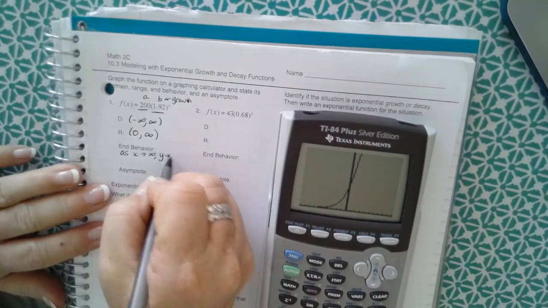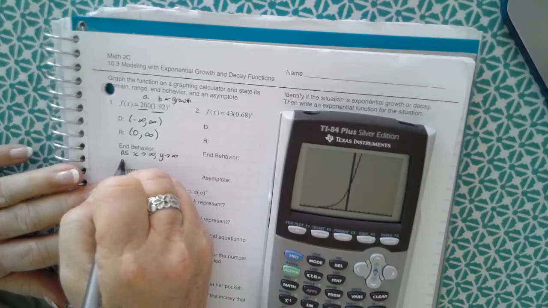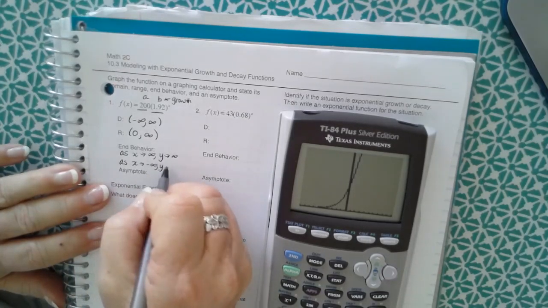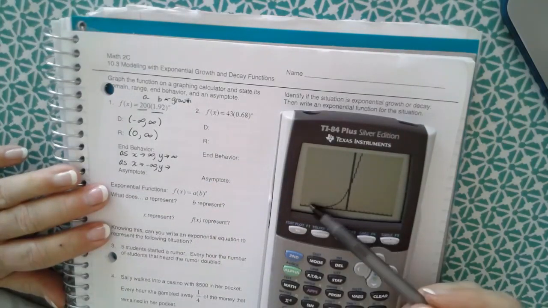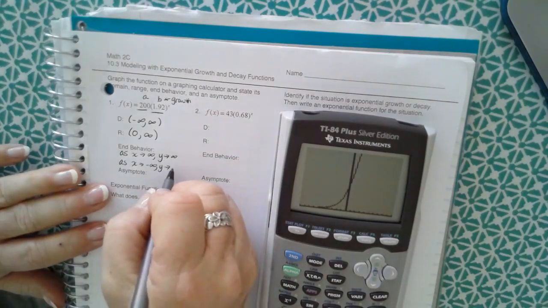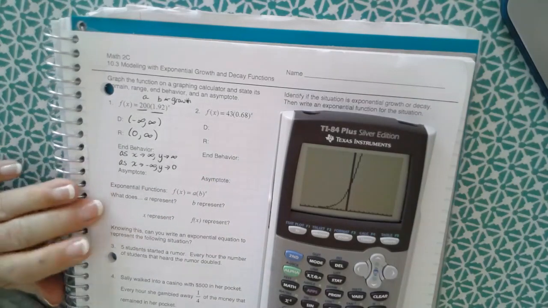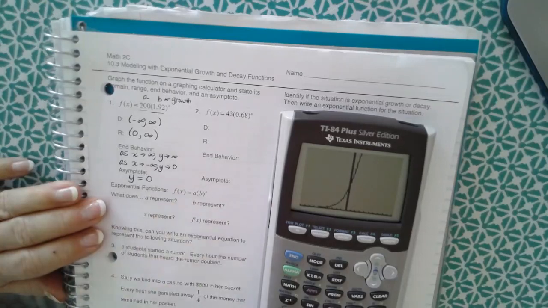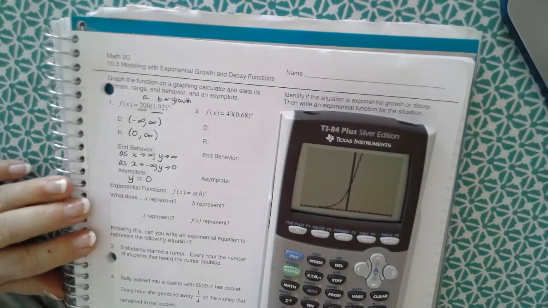Y is approaching infinity. As x approaches negative infinity, what's happening to our y value? As x is getting bigger this way, our y is approaching 0. And our asymptote is still y equals 0.